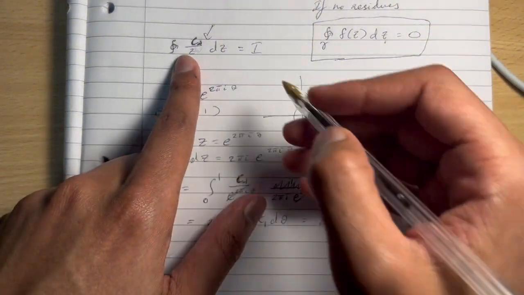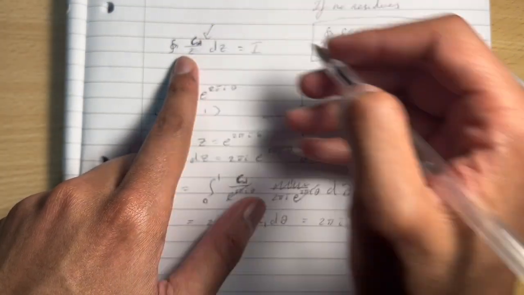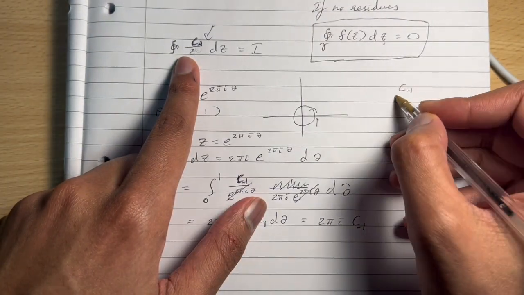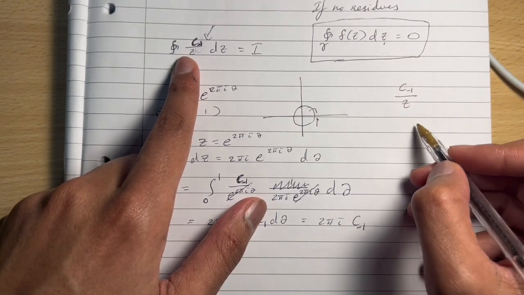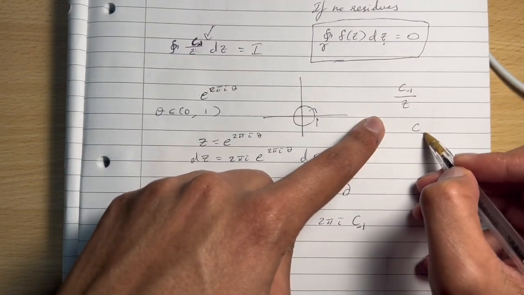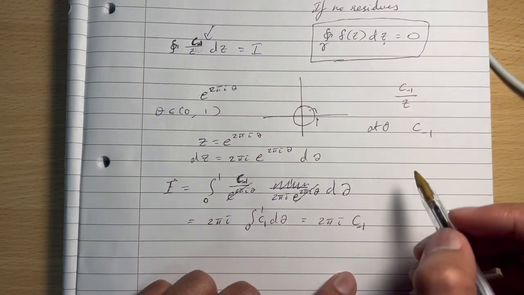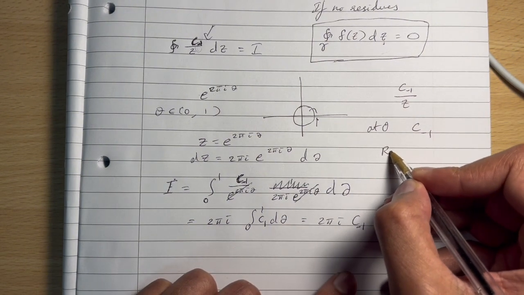So just to be clear, this function has a residue c_(-1) at the point 0. So its residue at 0 would be c_(-1).